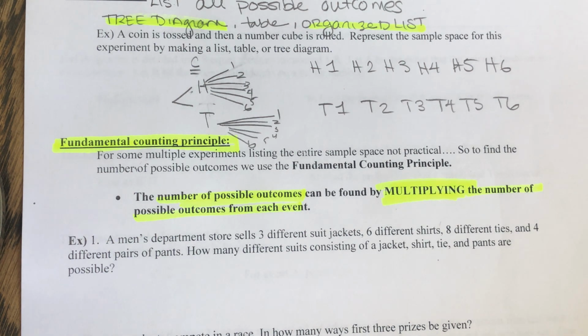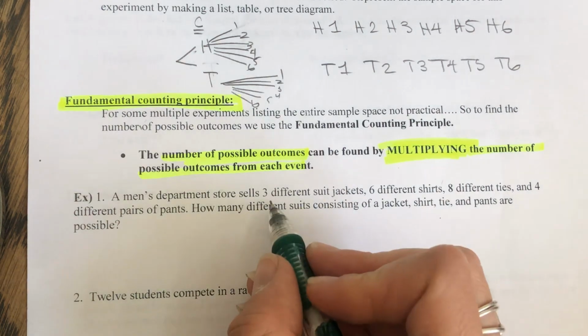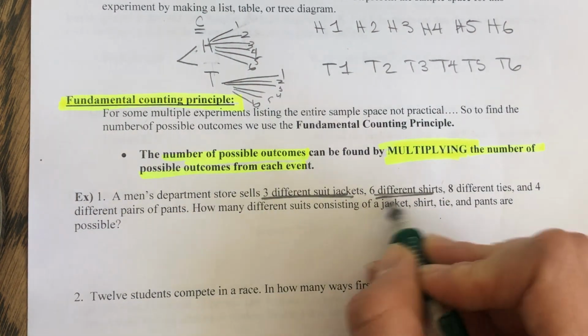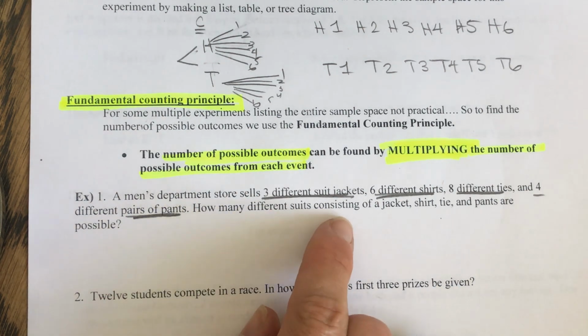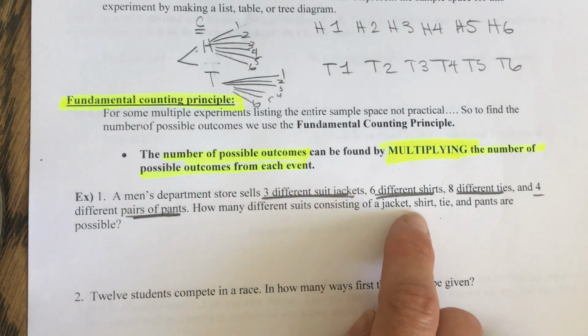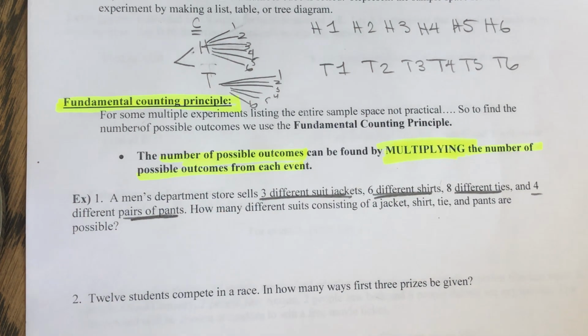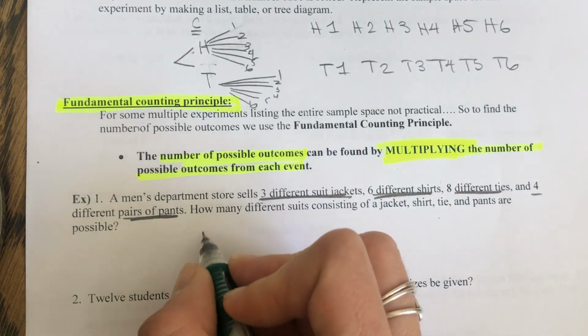So, for example, first question. A men's department store sells 3 different jackets, 6 shirts, 8 ties, and 4 pairs of pants. How many different suit combinations of jackets, shirts, ties, and pants are there? Instead of listing 1, 2, 3 jackets, and then 1 through 6 shirts, and so forth, we use the counting principle.